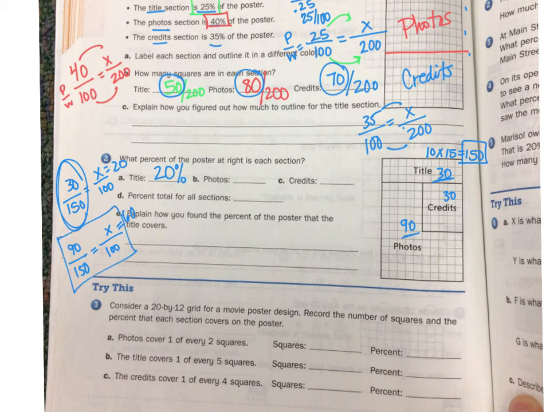I can also do this one, cross multiply, I get 9,000 equals 150x. When I divide by 150, I get an answer of 60 over 100. 60 over 100 is 60%. And credits was exactly the same size as the title, so therefore I can look at that. Altogether, it should add up to the full 100%. How did we find the percent? Well, we set up proportions.